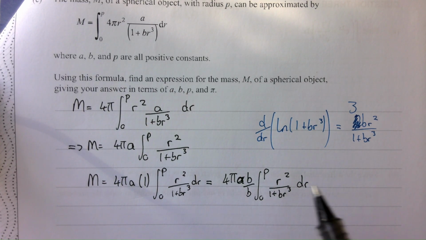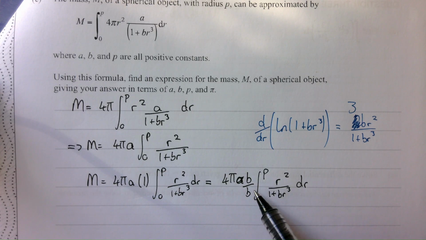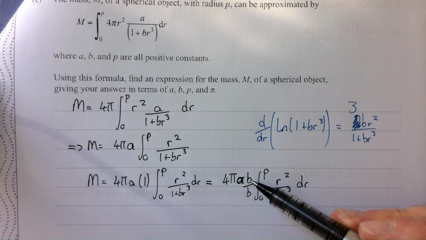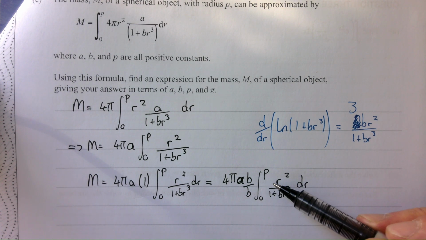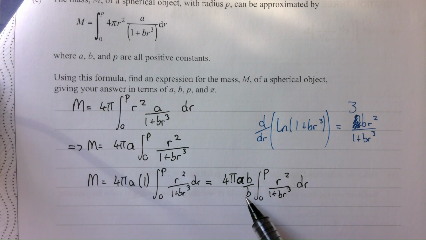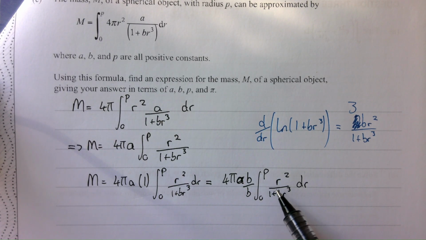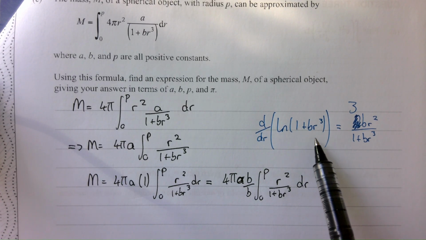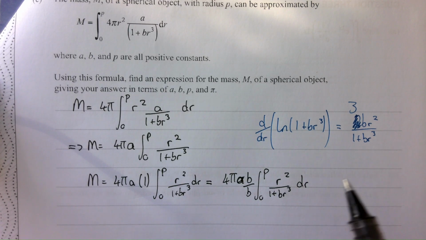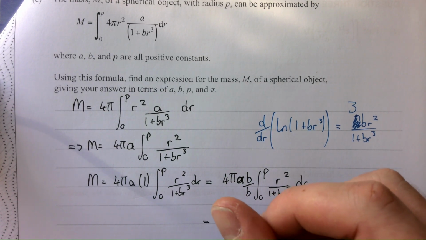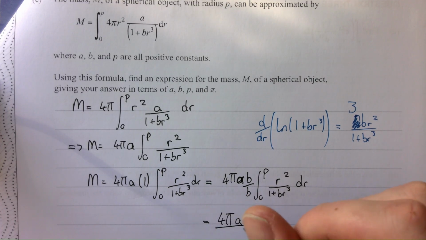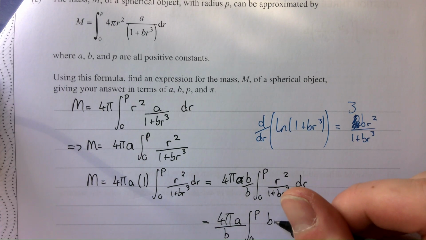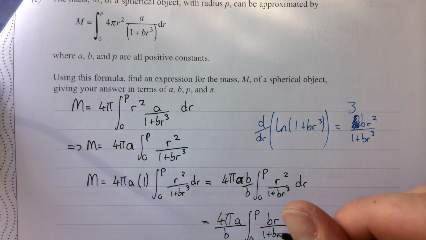Now, we would like to get a sort of fraction that has a b in it. Therefore, we're going to move this top b into the integrand, but leave the divide by b outside, because that's the constant we're not really worrying about. We're just trying to recreate this standard integration pattern for differentiating the ln. So I'm going to drag one of these b's into the integrand, 4 pi a over b, between p and 0, br squared over 1 plus br cubed.